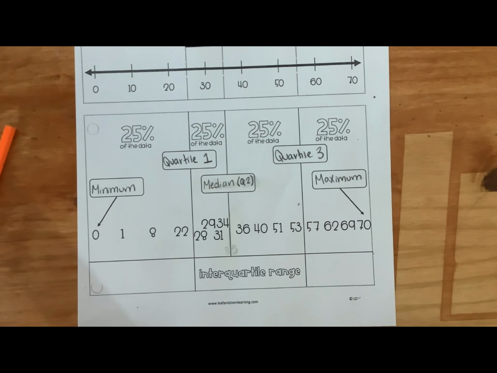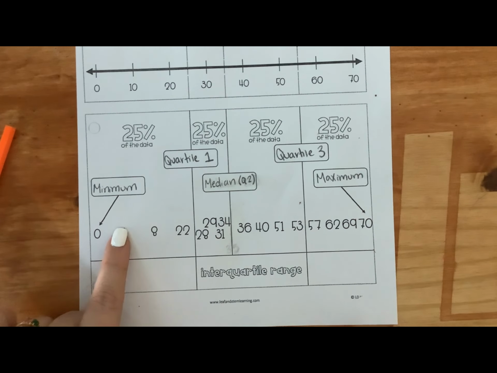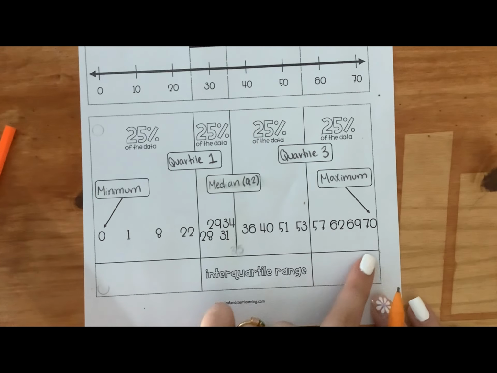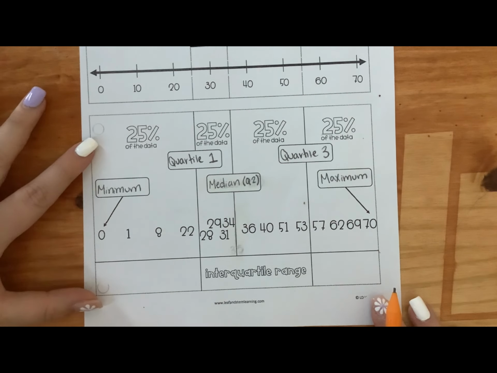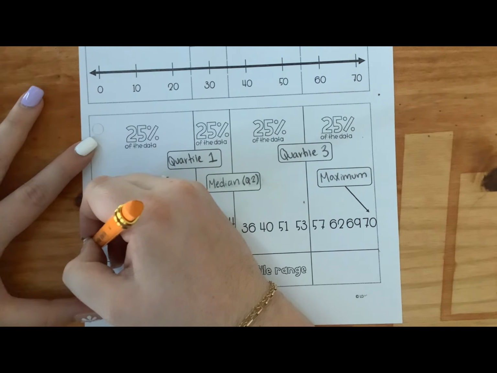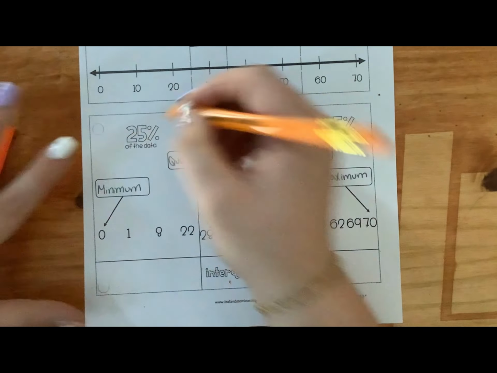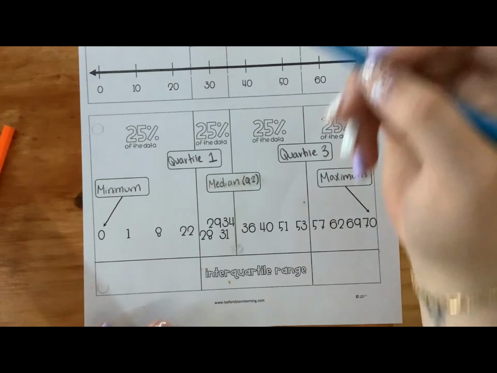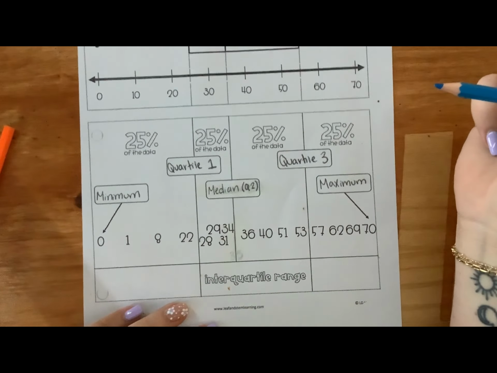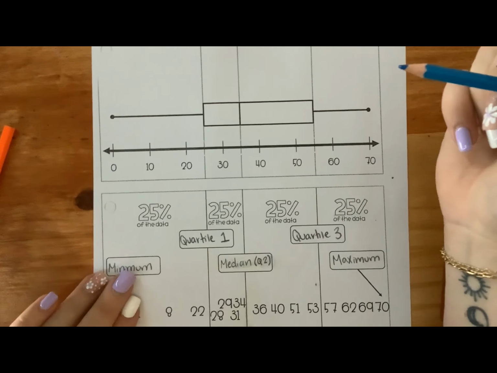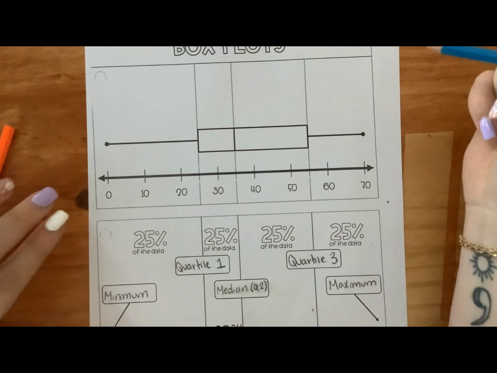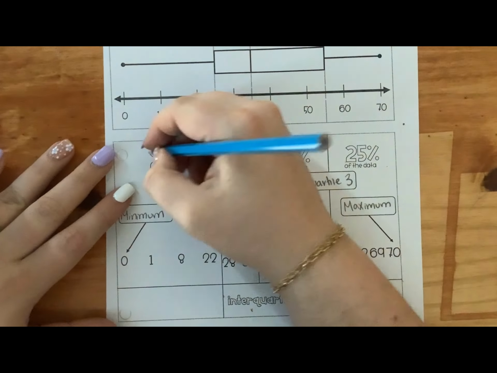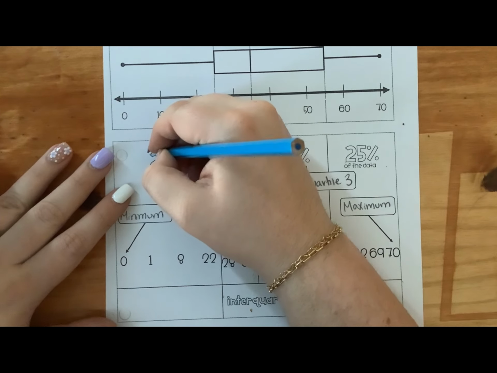Okay, if you look on this paper, it is broken into 1 box, 2 box, 3, 4. And each part of this data is worth 25%, and that is up here. 25% of the data. So what we are going to do is we're going to color. You need 4 different colors of colored pencils or markers. I have some set out for you. You may pause and go get that or use your own. We're going to color the first 25 blue or whatever color you have. Just pick one color.